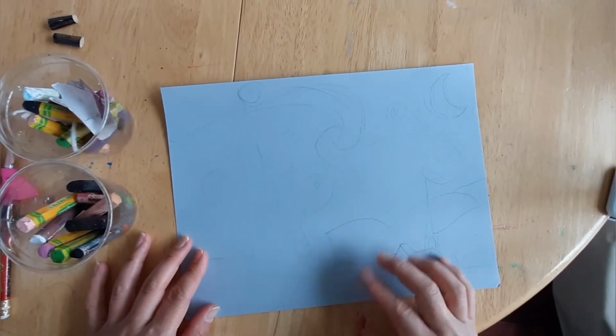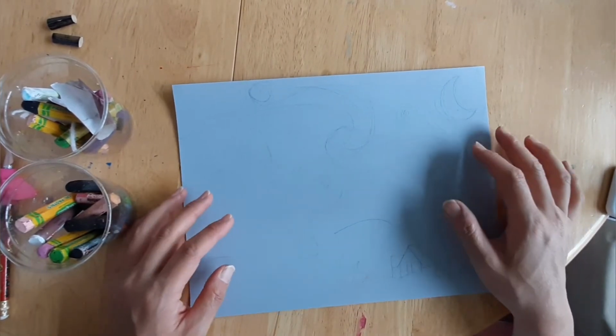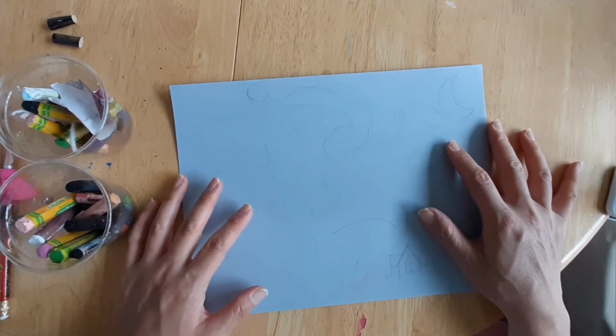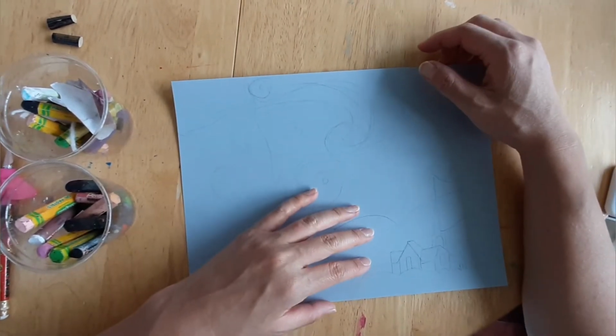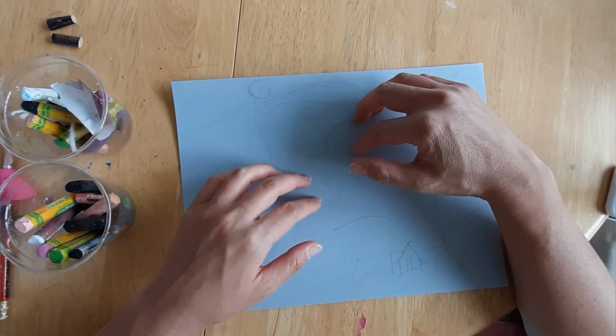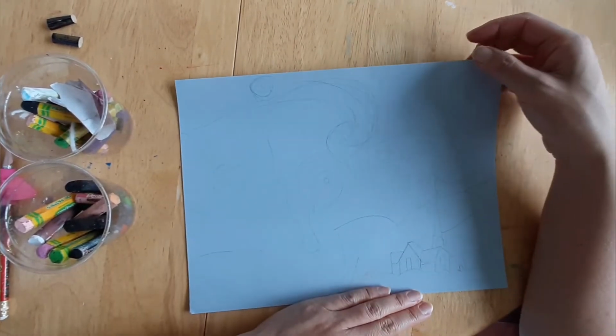The reason why I chose this blue color paper is that normally artists, before they begin painting, start with a beige tannish background. But since most of our background is blue, I thought it would be kind of nice to start off with the blue paper.